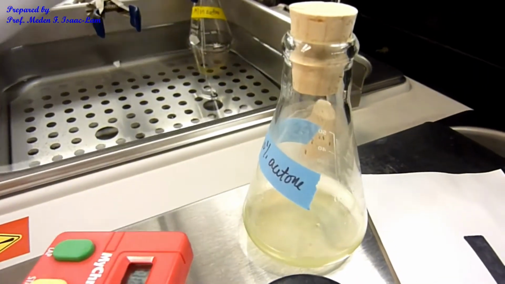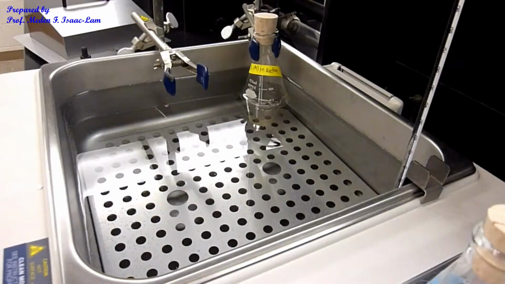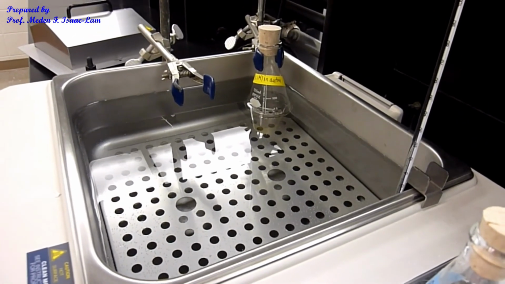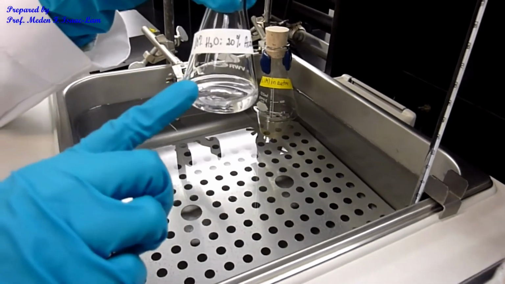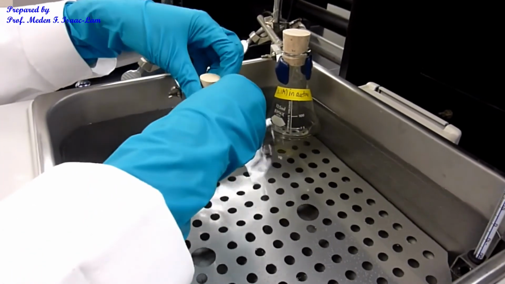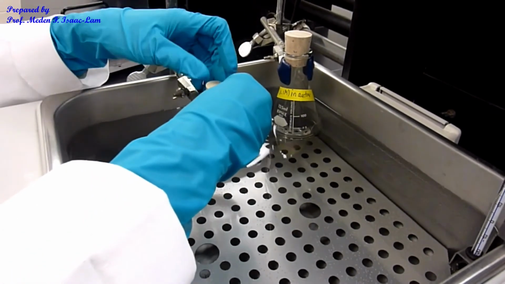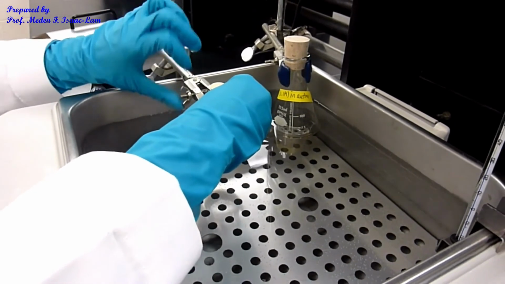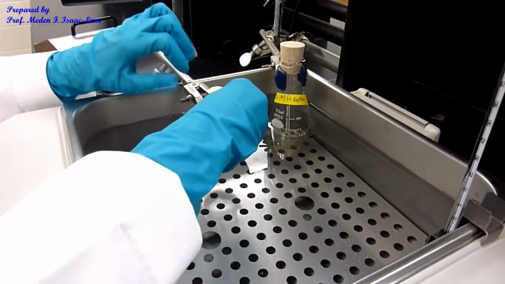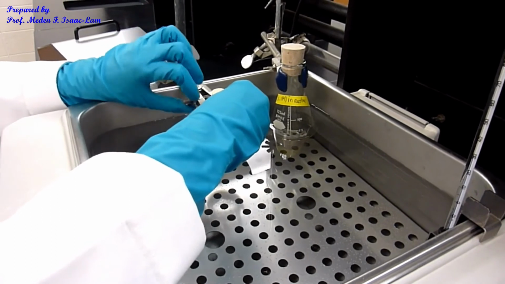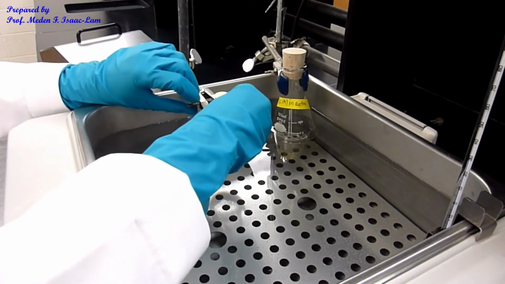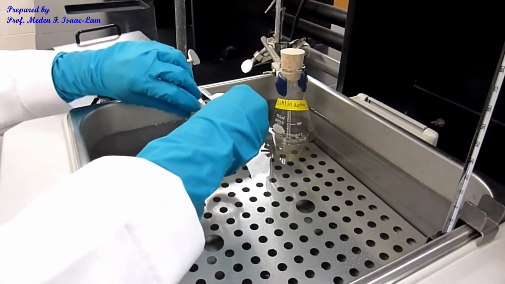All right. And then I'm going to take this out. So I'm going to equilibrate the last sample over here, 80%. I'm going to clamp it here, equilibrate it for 10 minutes.